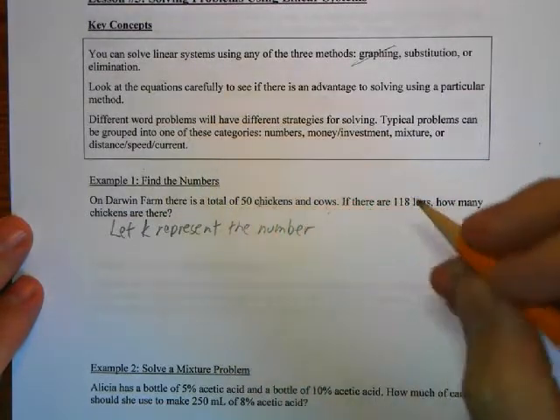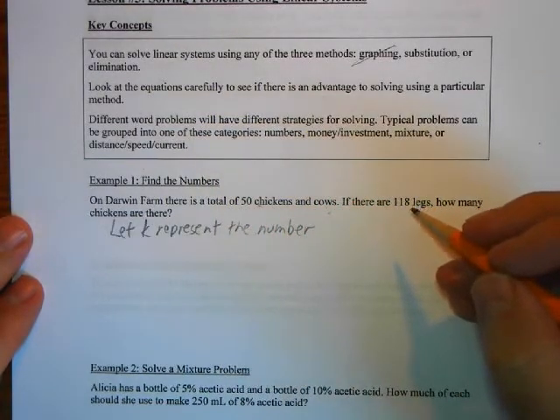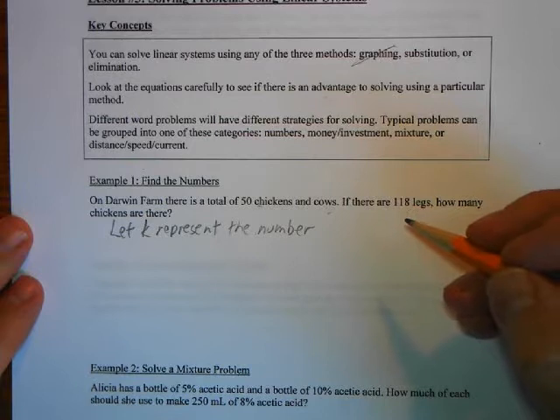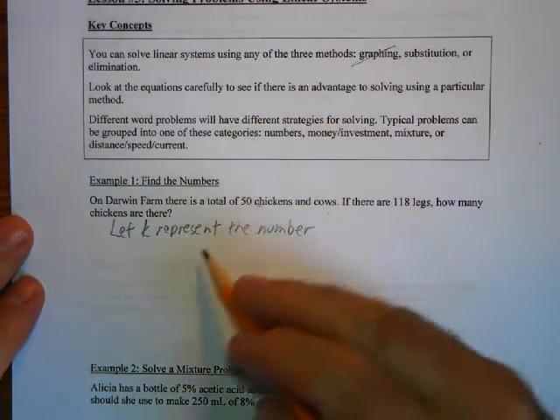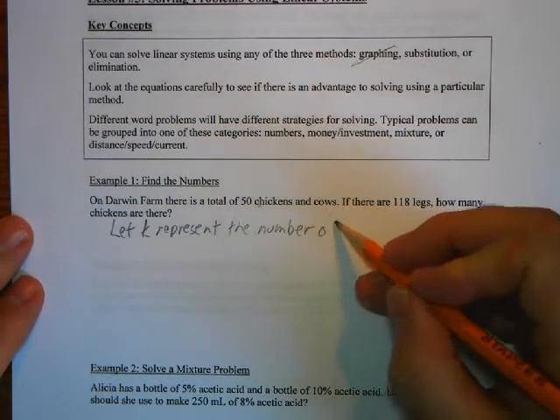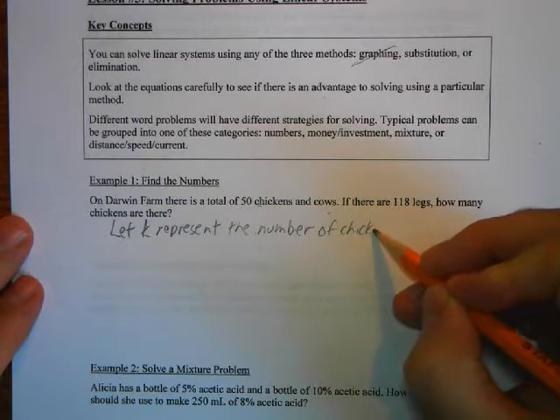I know it sounds simple, but it could represent other things too. It could represent the weight of the cow, or the height of the cow, or the eye color of the cow. Who knows? So this is very exact. You're not guessing at what K is. Let K represent the number of chickens.